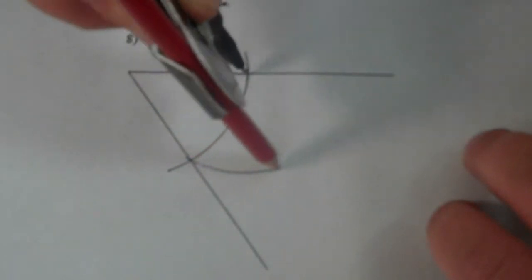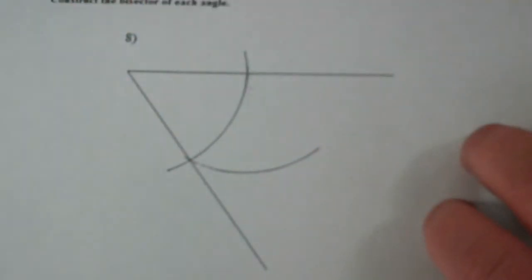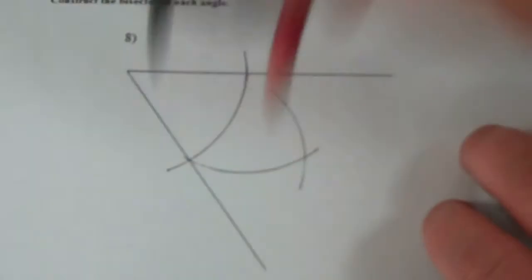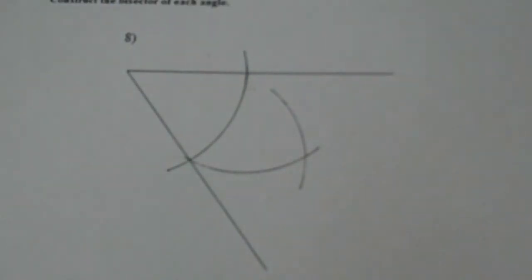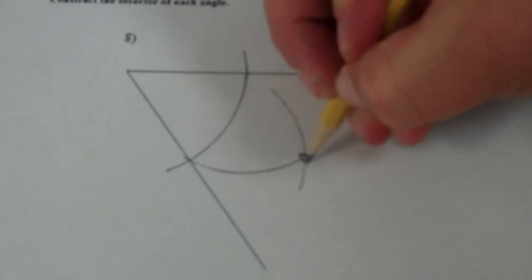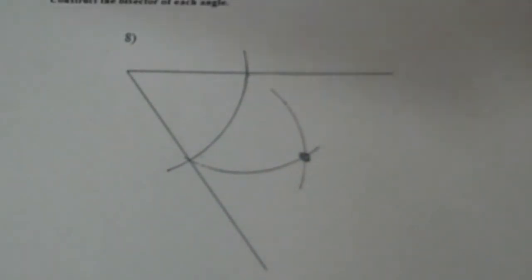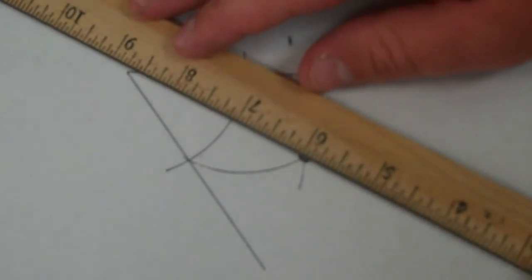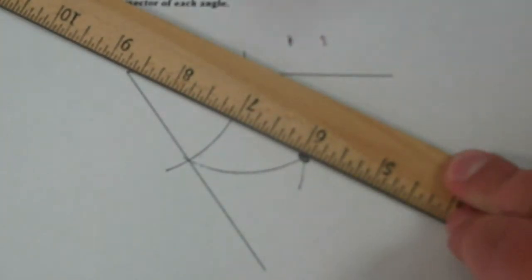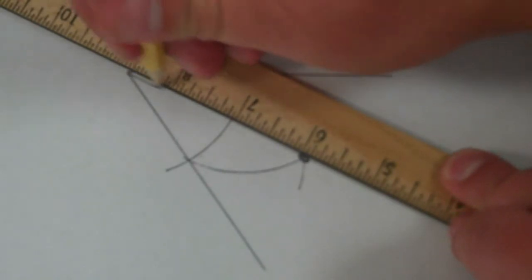From there, I'm just going to swing an arc up this way. I'm going to go to the other side and do the same exact thing without adjusting the opening of my compass. Here is where those two arcs intersect. Just mark it. So for my vertex, I'm going to use my straight edge and connect.